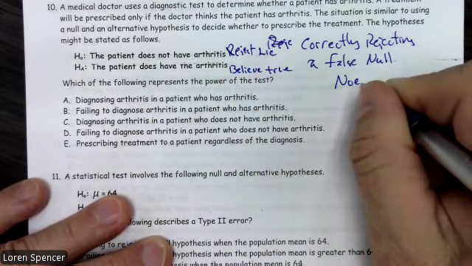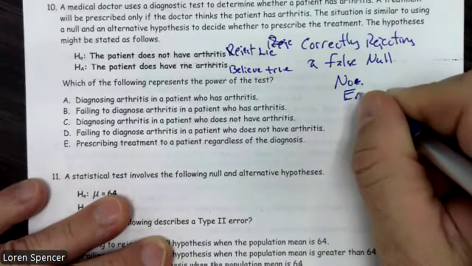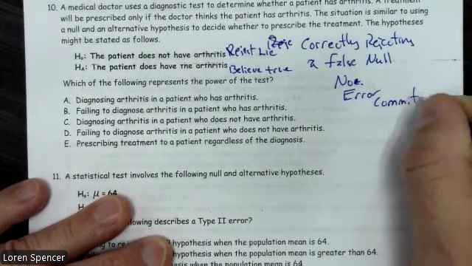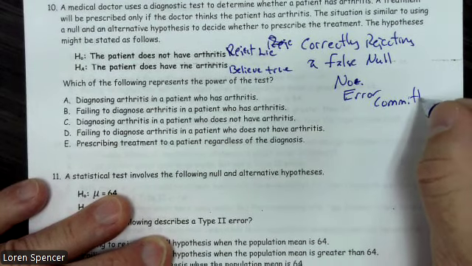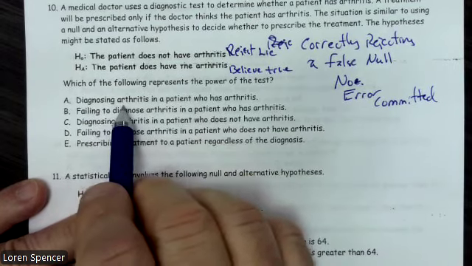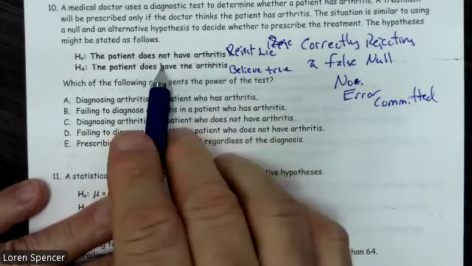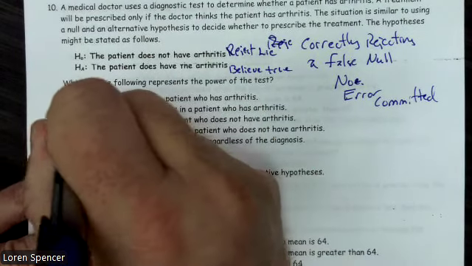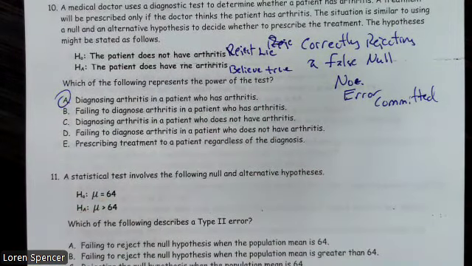No error was committed. So in this case, we cannot have made a mistake. We did not commit an error. Diagnosing arthritis. So we rejected this. So we believe this: the patient has arthritis. In a patient who has arthritis, that's power. We did the right thing.